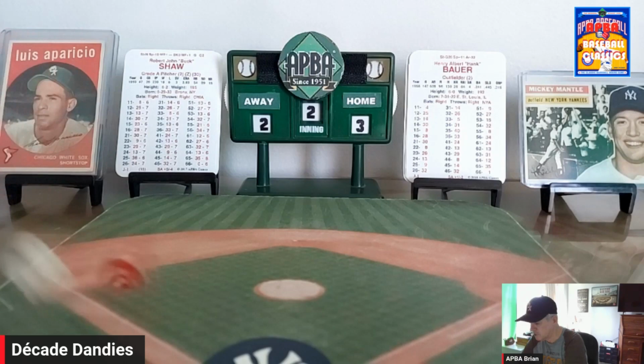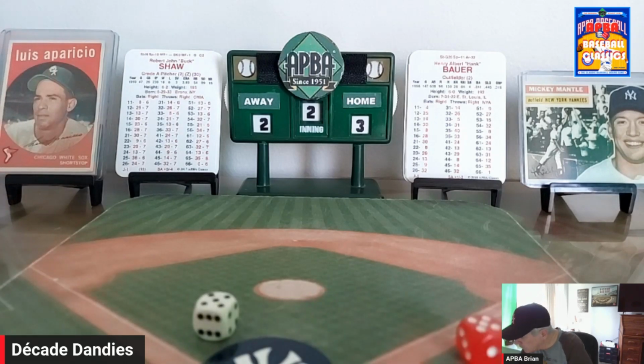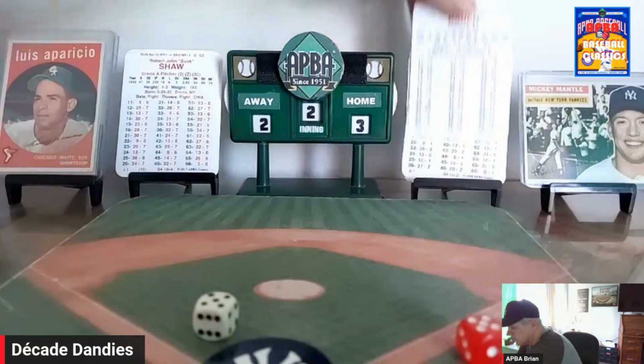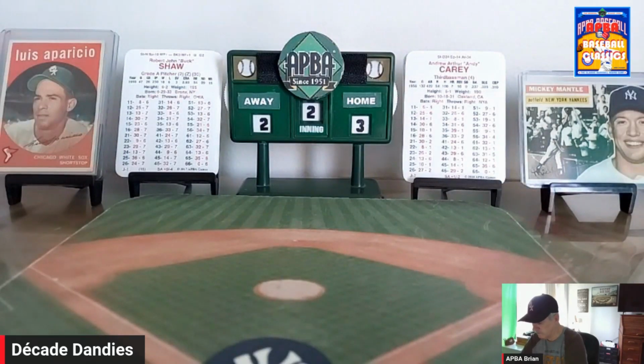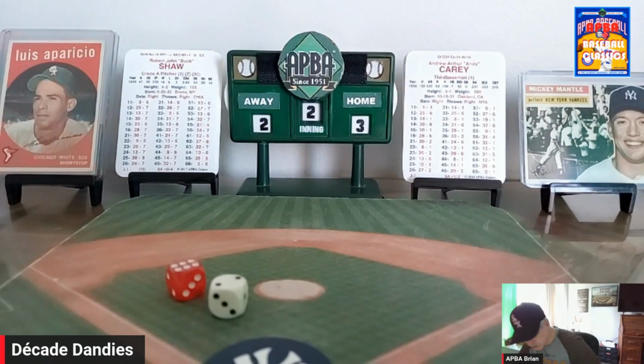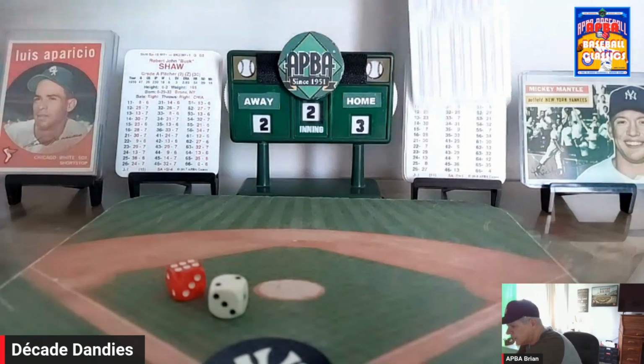Here's the pitch from Bob Shaw to Hank Bauer. 55 is an 8. That's going to be a pop out to third base. Defensively, the play is made by Bubba Phillips. Here's Andy Carey. Swing and a miss. Strike 3. Andy Carey will have to grab some pine. 2 outs.